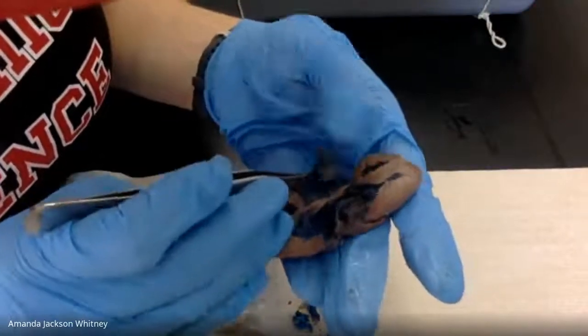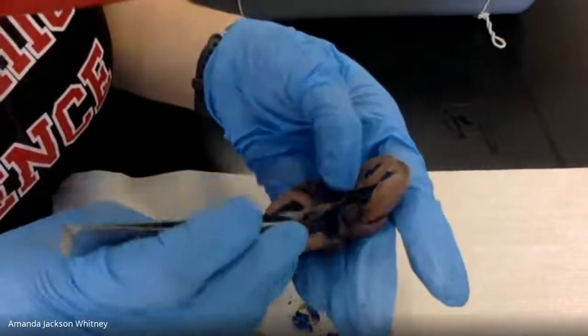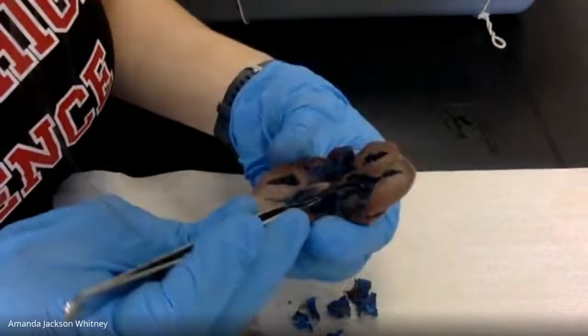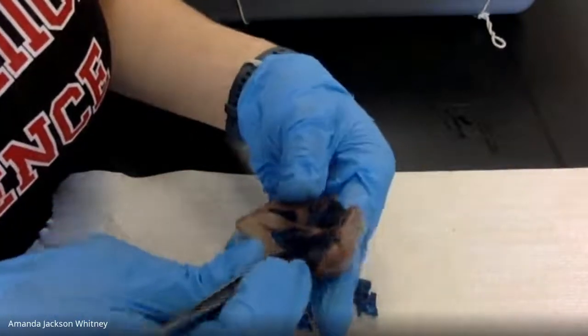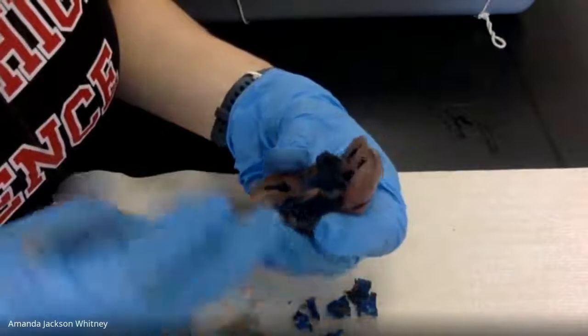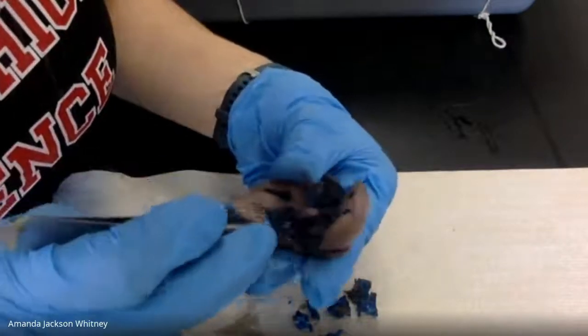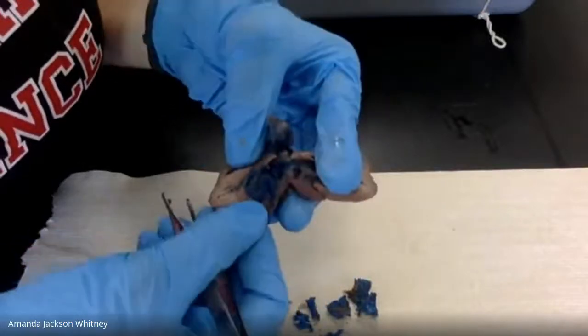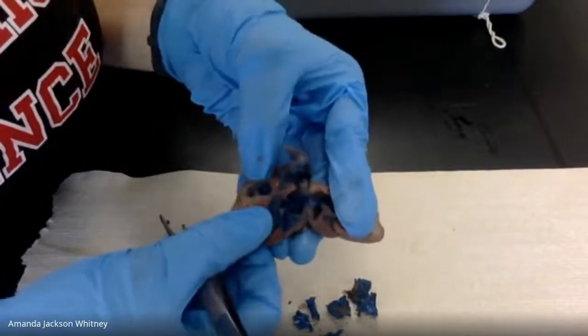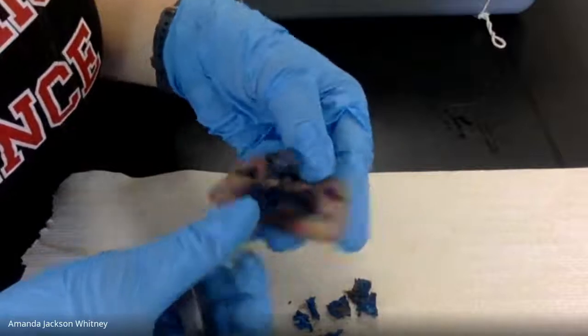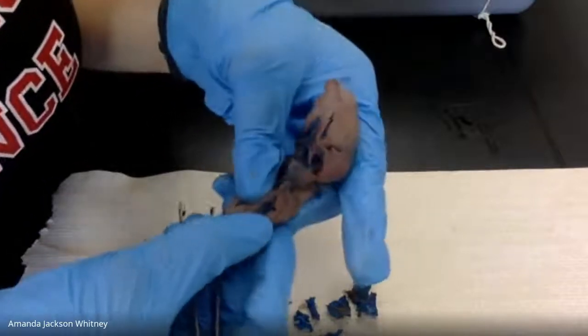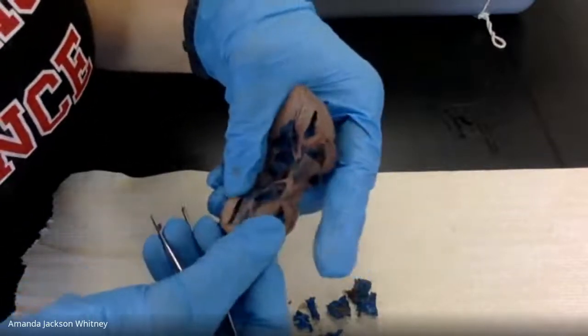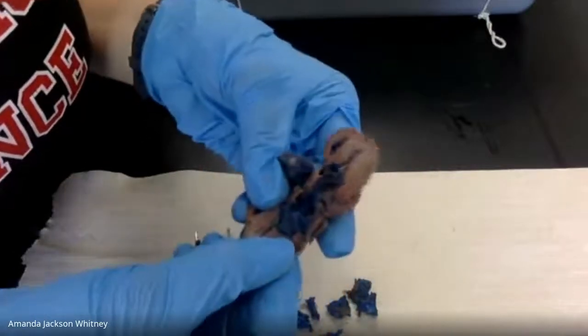Usually it's a little bit easier to just pull the latex out, it just kind of pops out, but this one is really bad. I have some much better pictures from my last quarter class, so I'll probably share some of those with you guys. That being said, there are still a few things that we can see in here in terms of valves. There we go.